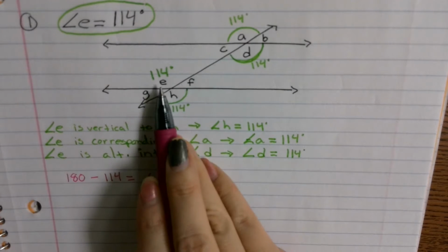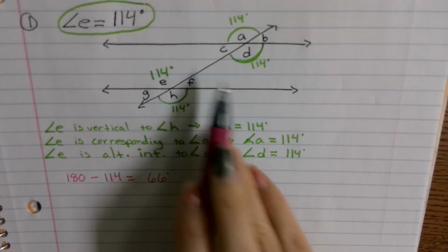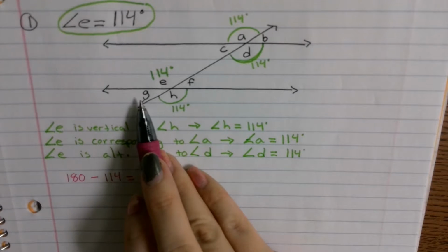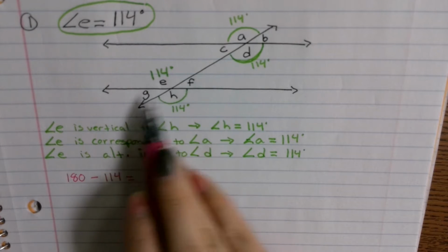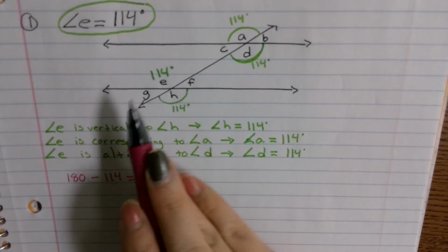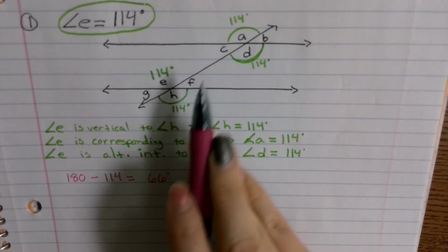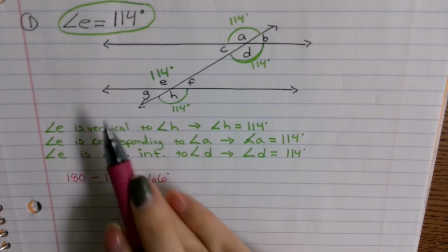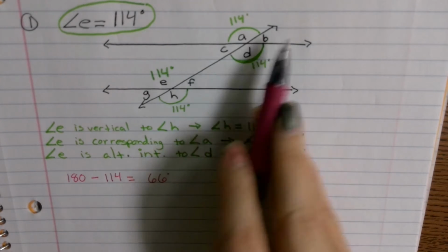Okay, so again, if I do everything in relation to angle E first, well, angle E is supplementary to G, or it's supplementary to F, so that would make both of those 66. G and F are equal to each other, so they both would have to be 66. C is going to correspond to G, B would correspond to F, or you could even say that G and B are going to be alternate exterior to each other.